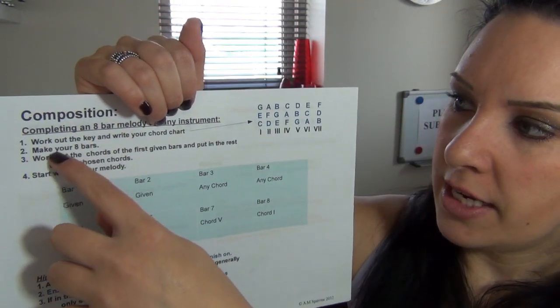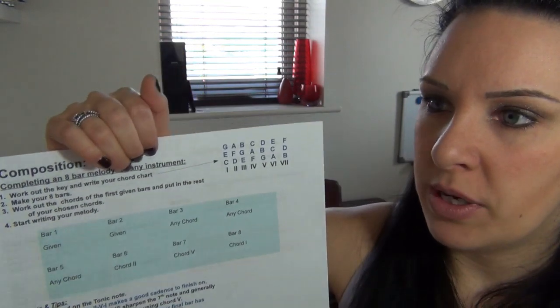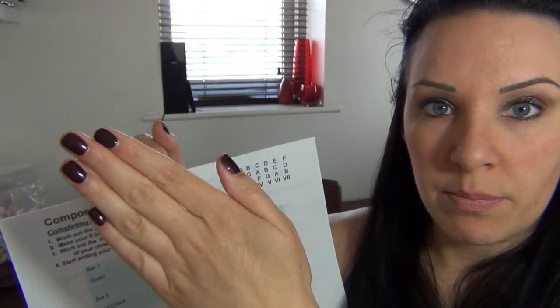Okay. Then make your 8 bars. What I mean by that is that you're given about 3 or 4 blank staves to write on. Make your 8 bars. So give yourself, you might want to fit maybe 4 bars on each line.